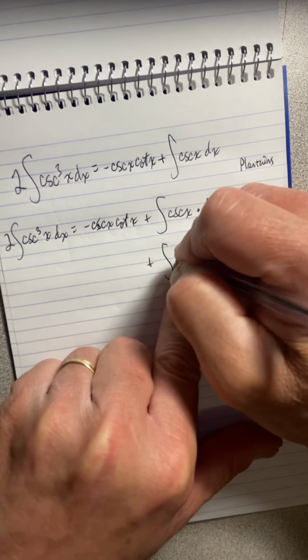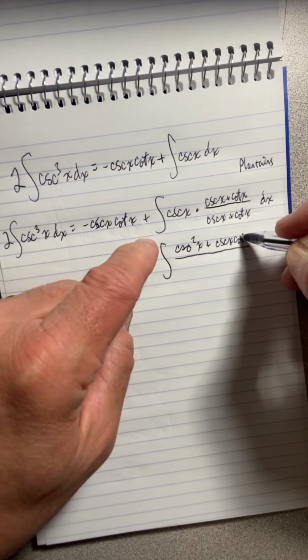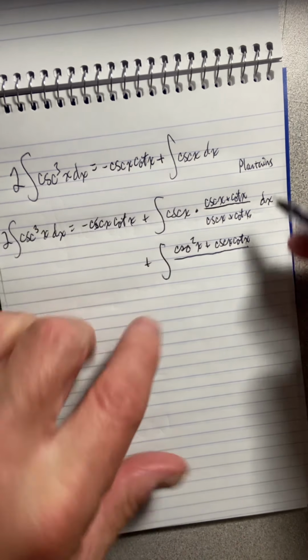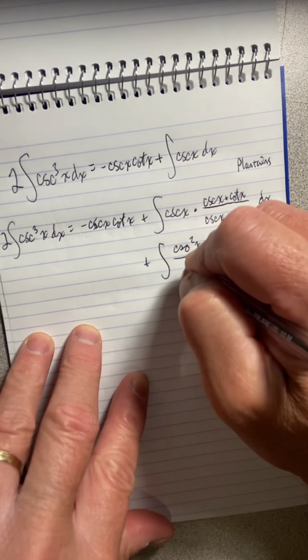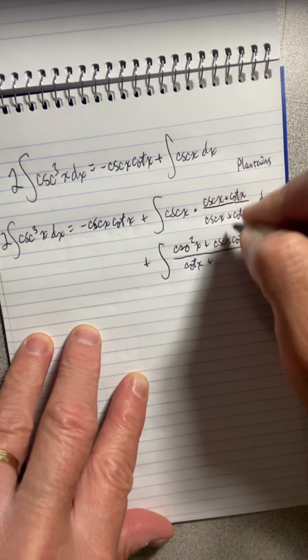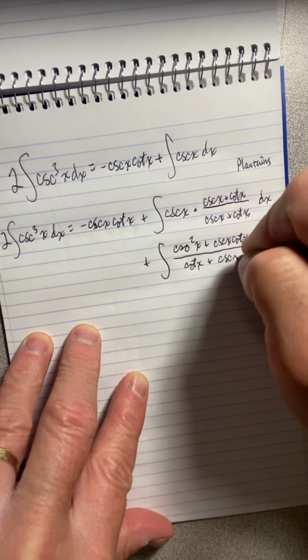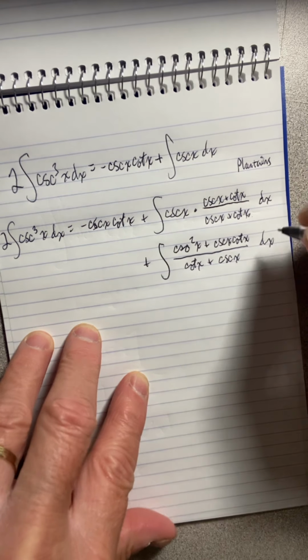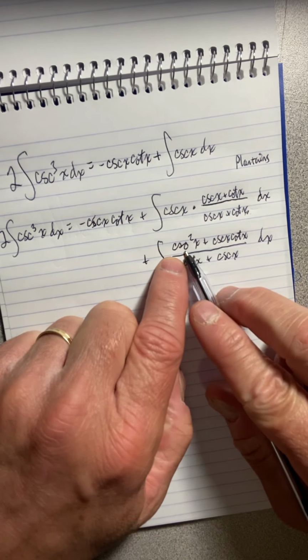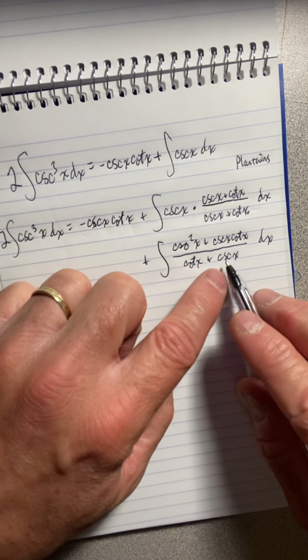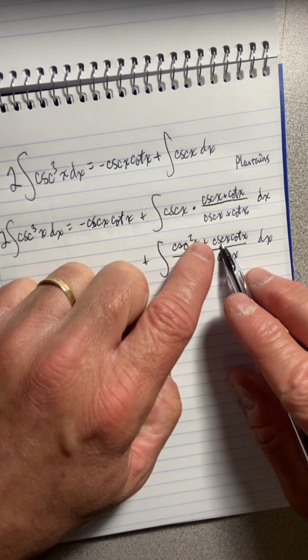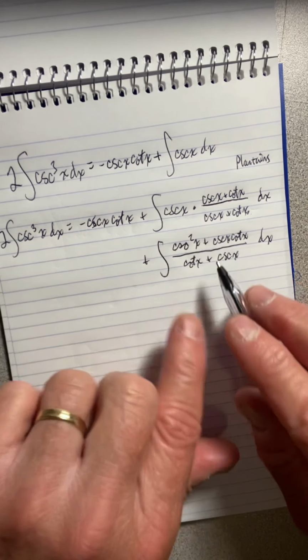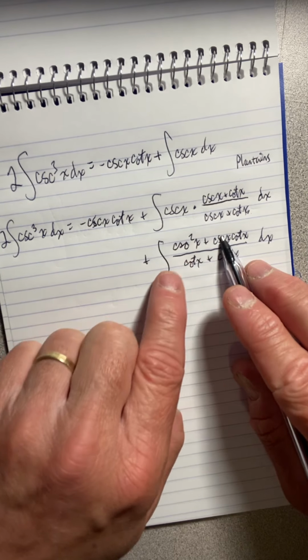And the cool thing is that this up here is exactly the derivative of this down here. I'm going to turn it around. I'm going to put the cotangent first plus the cosecant next. The derivative of cotangent is cosecant squared, yeah, it has a negative, and the derivative of cosecant is cosecant cotangent, and it also has a negative. So I need negatives up here. Well, that's easy.